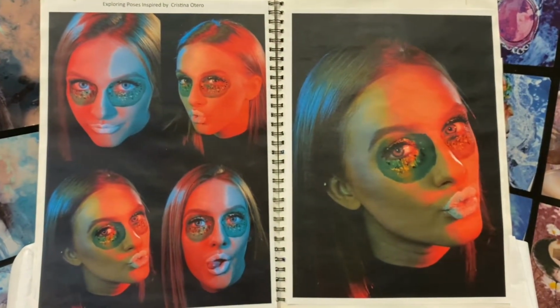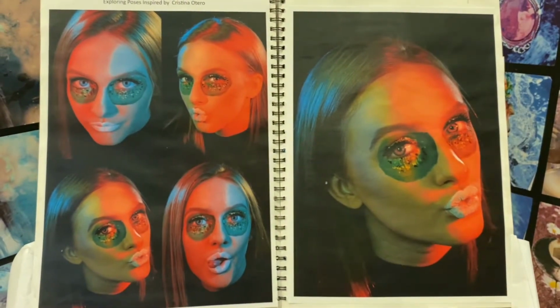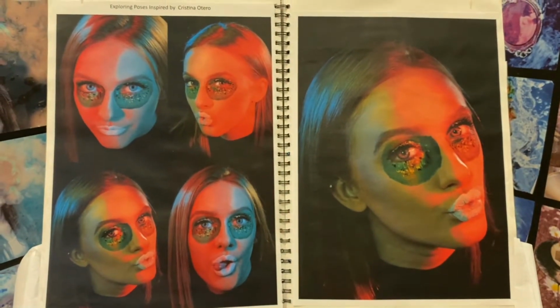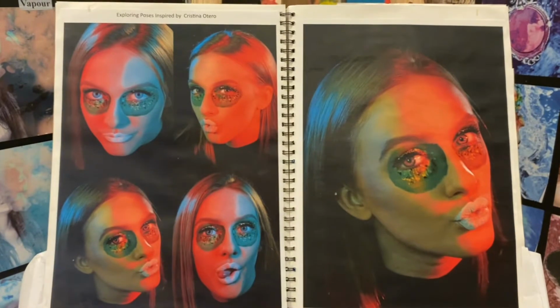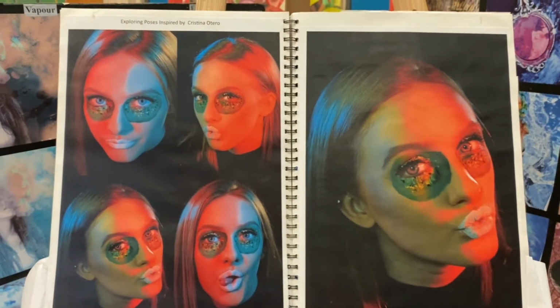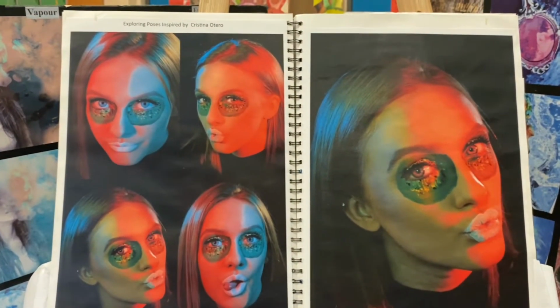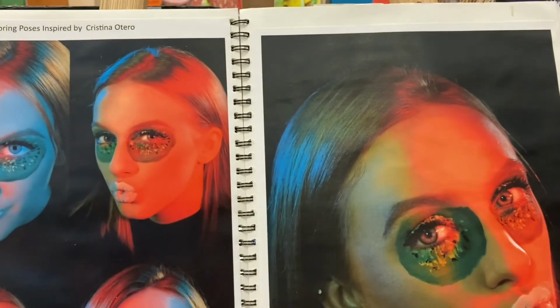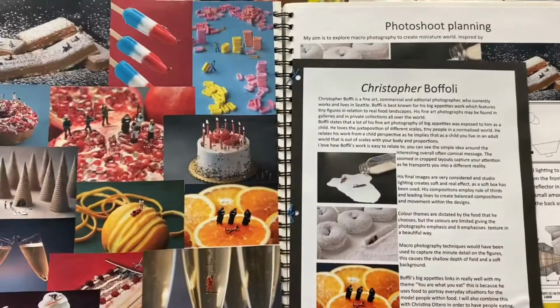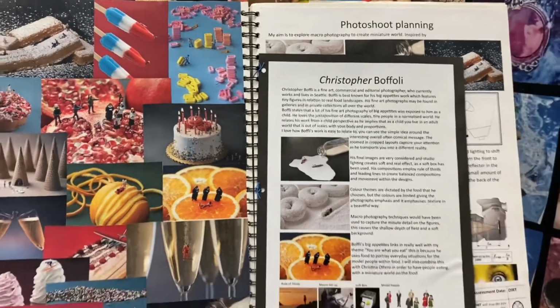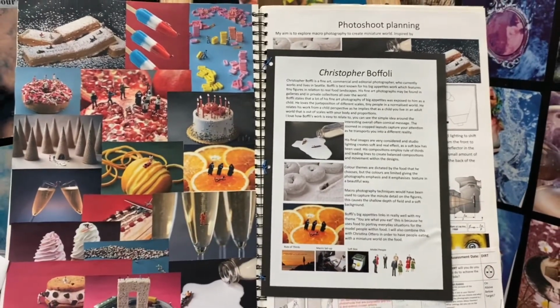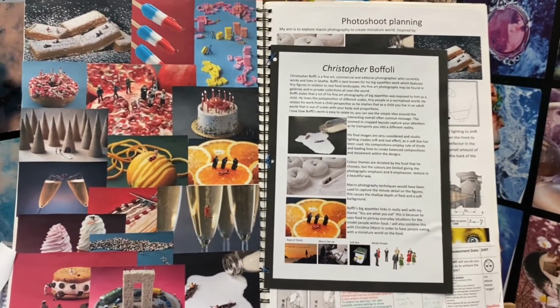This final piece is based on portraiture, and then the other final pieces moving on throughout the book would be based on other genres, for example, still life or landscape. And as you can see, we would move on to another section of work in the same sort of format.